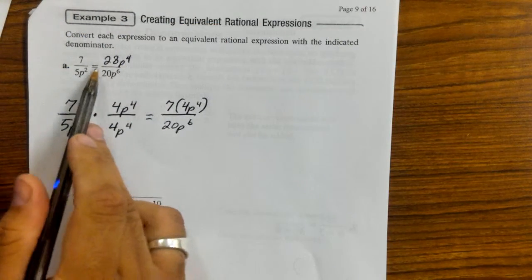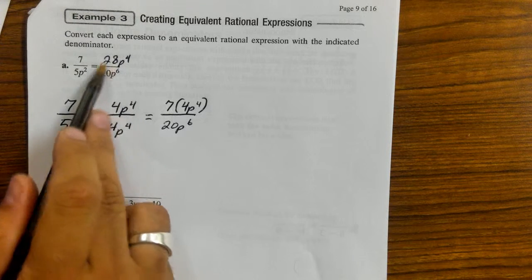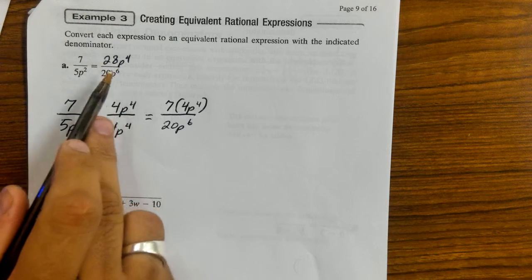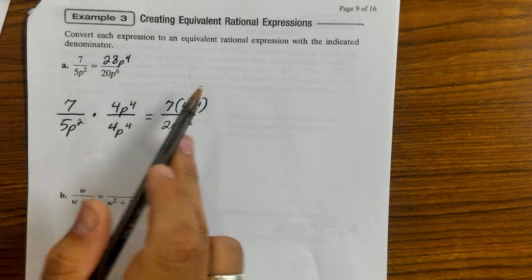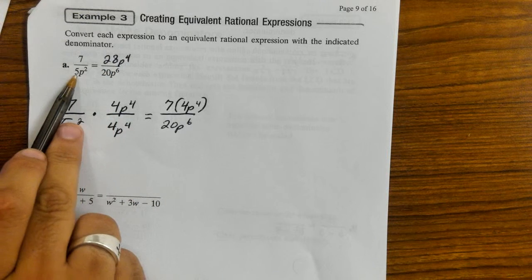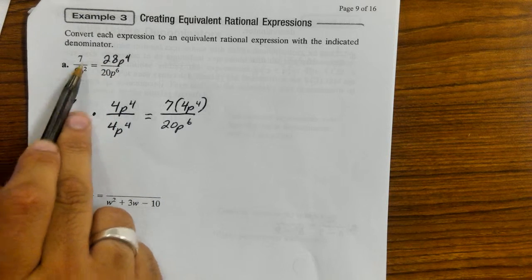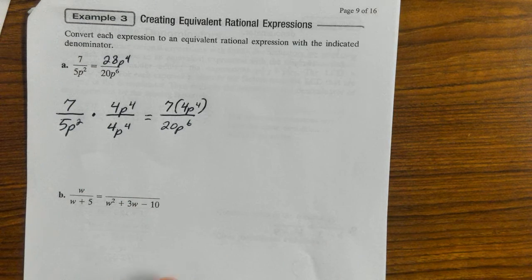Now, when we're writing the equivalent fraction, we don't want to simplify it, because this is what we want to use when we're following the next step in the process of adding or subtracting fractions. If we did simplify it, we'd be getting back to this fraction over here, and we don't want that here. And we'll look at that further in example 4.